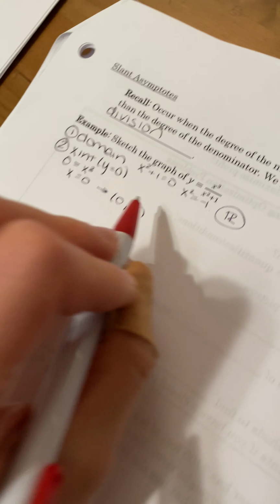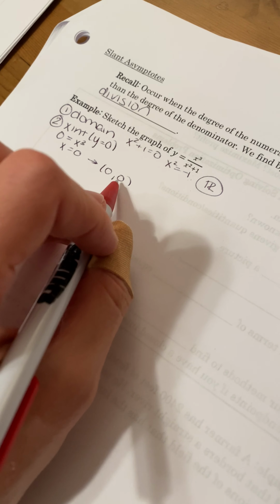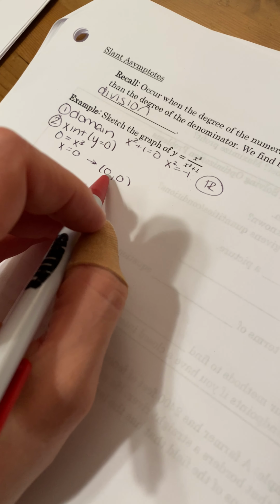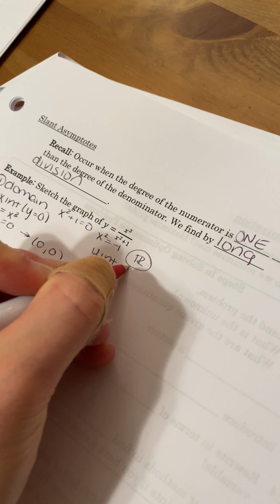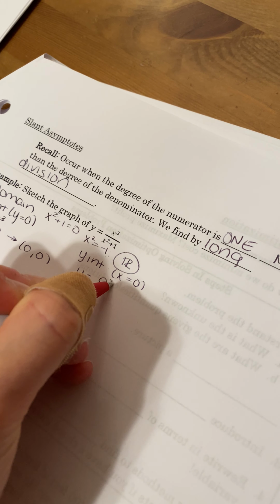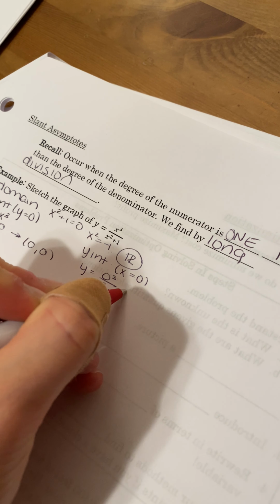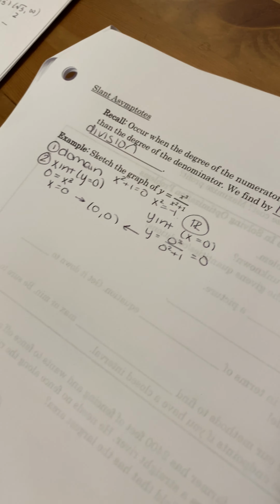So there's my x-intercept, 0, 0. And if this is your x-intercept, it will also end up being your y-intercept, because that's also where x is equal to 0. But we can prove that really quickly as well. So y-intercepts occur when x is equal to 0. Y is equal to 0 cubed over 0 squared plus 1, which is 0. So the x and y-intercept just end up being 0, 0.